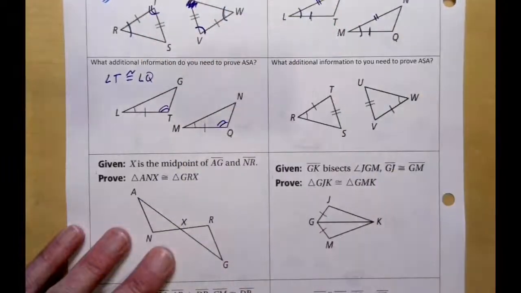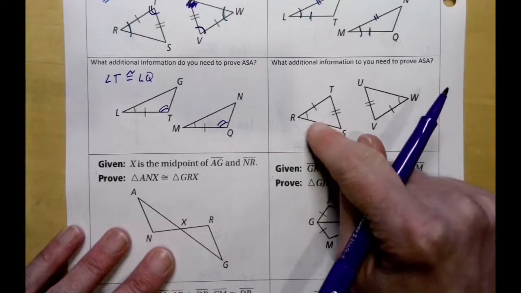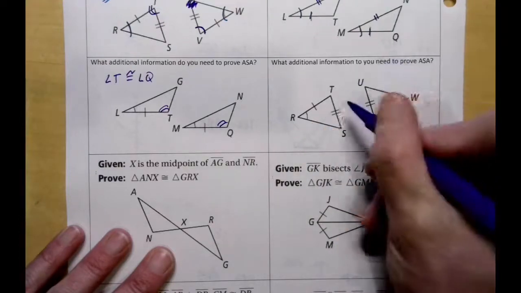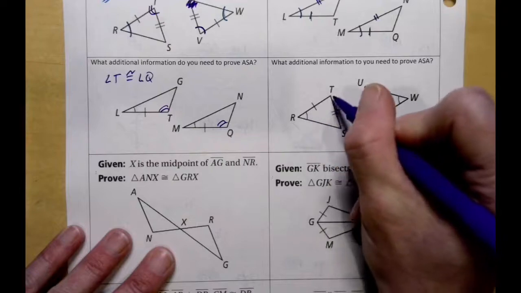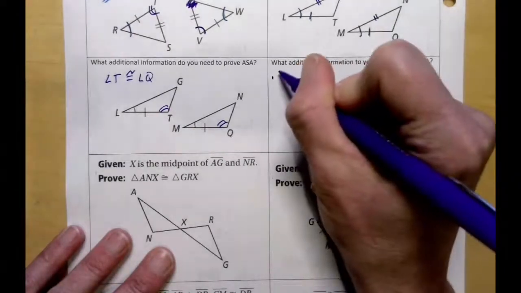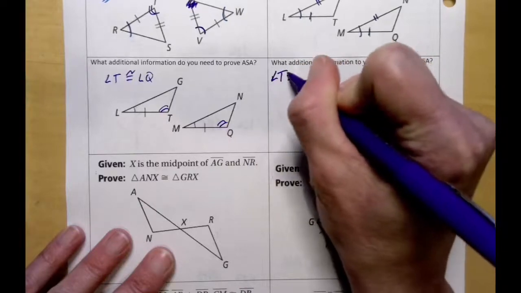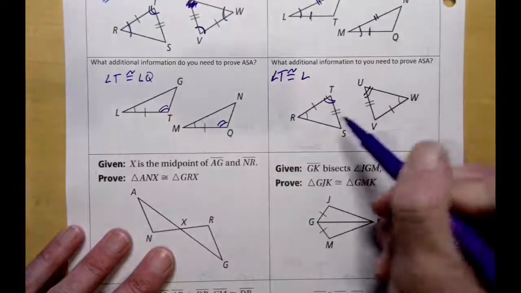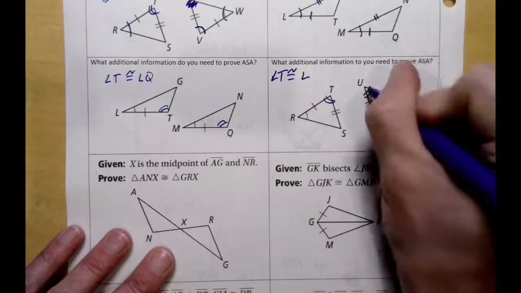Here I have my two sides, and here I need angle side angle. So for angle side angle, I can have angle T and angle U again. I need to know that angle T is congruent. Uh-oh, did I get the wrong one again? Yep, I did it again.